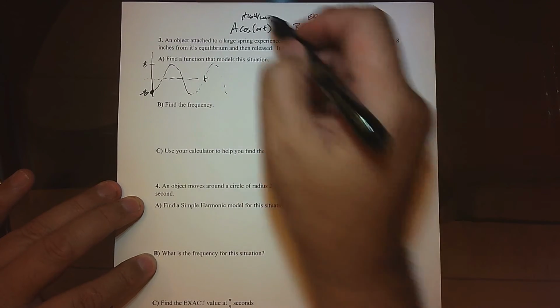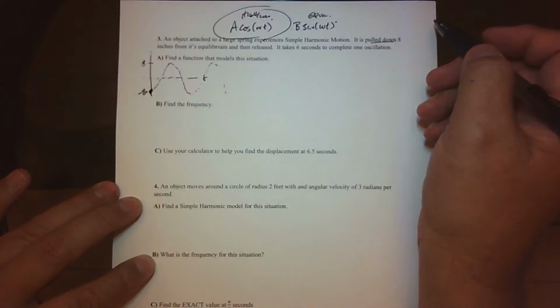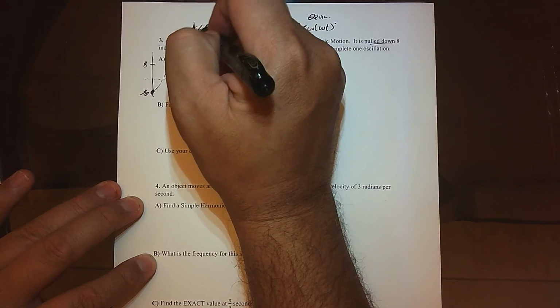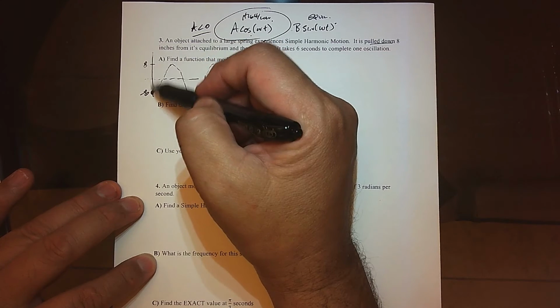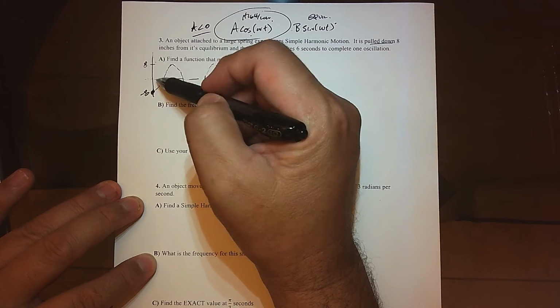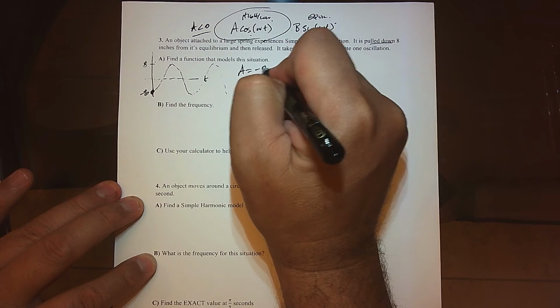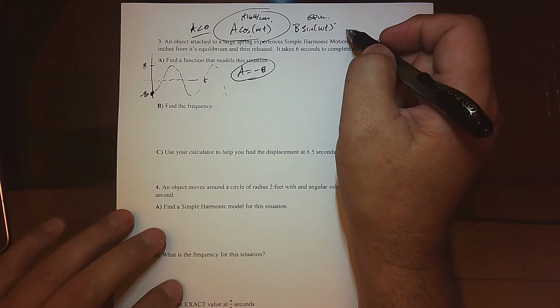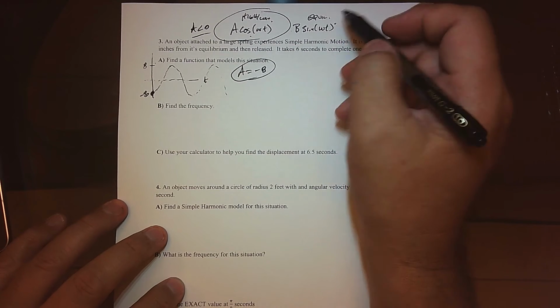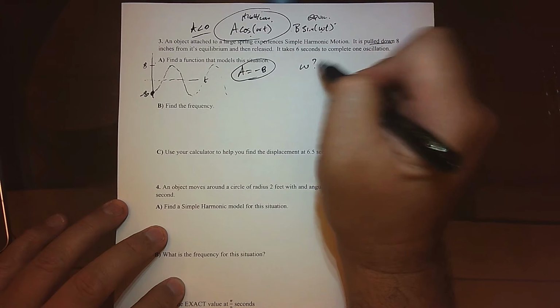So without reading anything else, I know we're dealing with a cosine, and A is less than 0, because usually cosine wants to start up here, but we flip through the x-axis, and I actually think I know what A is. A is -8, just to get the amplitude and get the fact that it's reflected. So we're halfway there. So now we need to figure out what omega is.